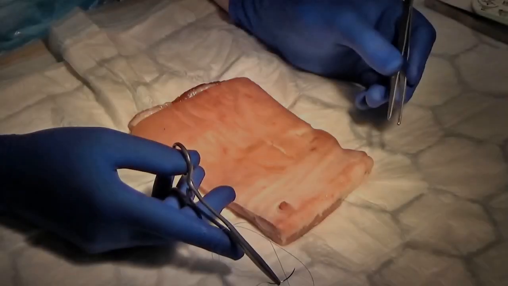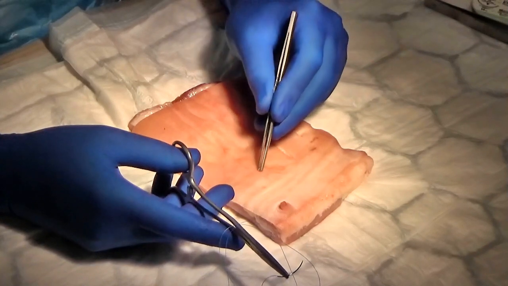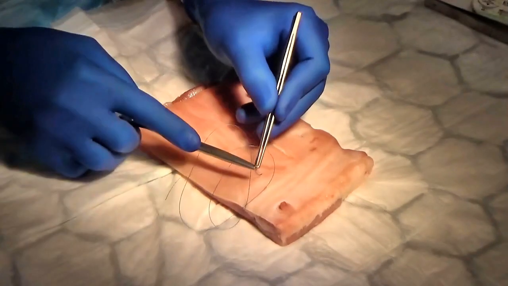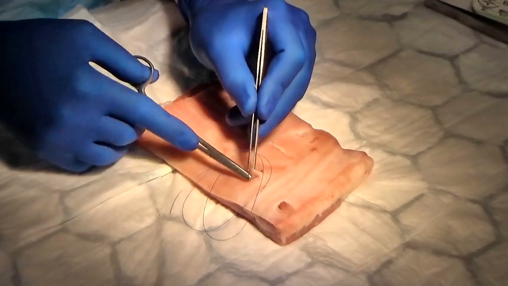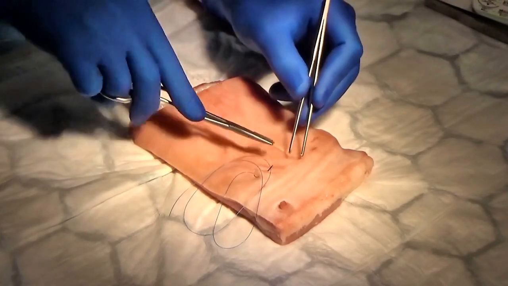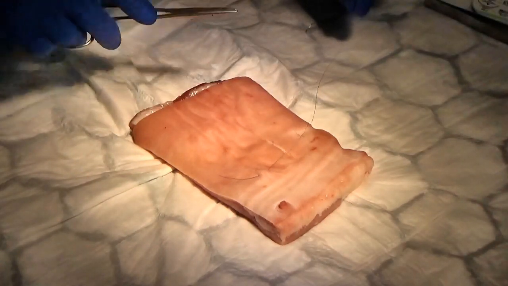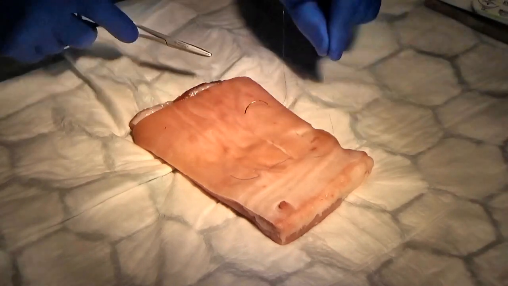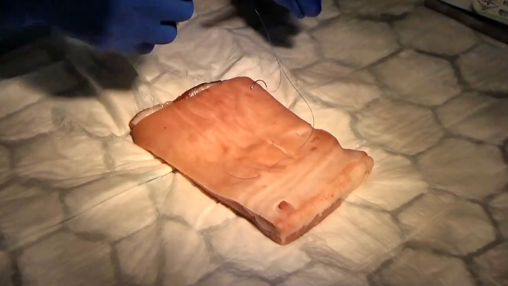So I'm going to briefly run through knot tying. So I'll just do this bit quite quickly, and we'll tie this first knot, and then I'll go on about suture placement in a second. So I've put the needle down, put it off to one side safely.